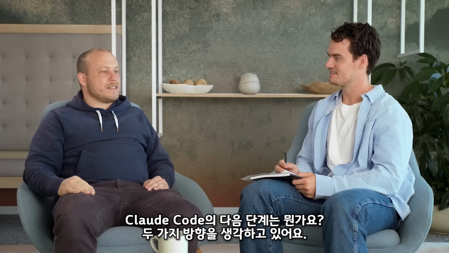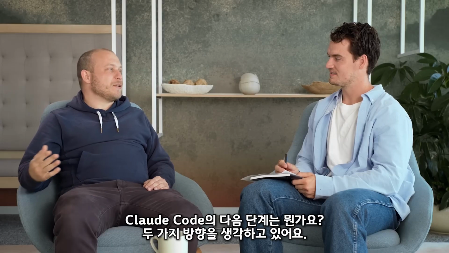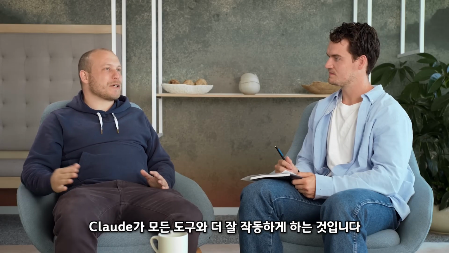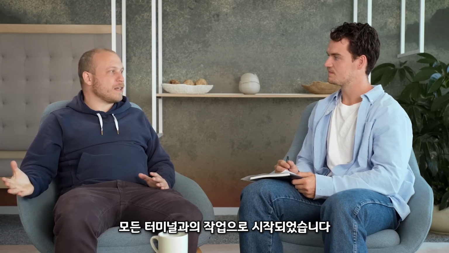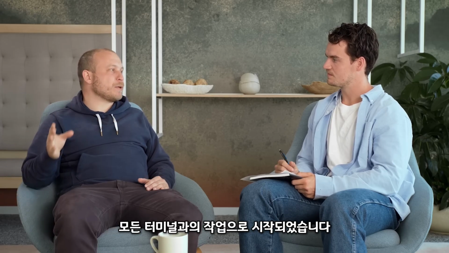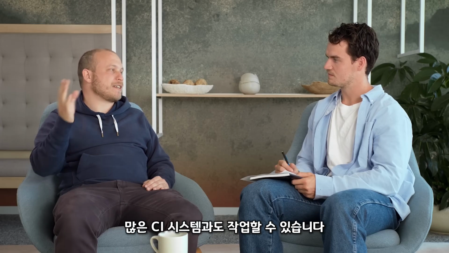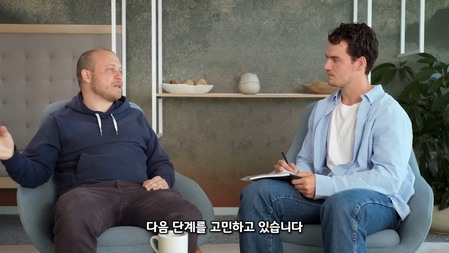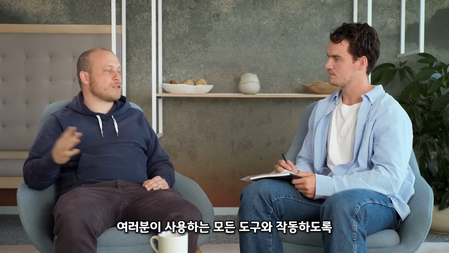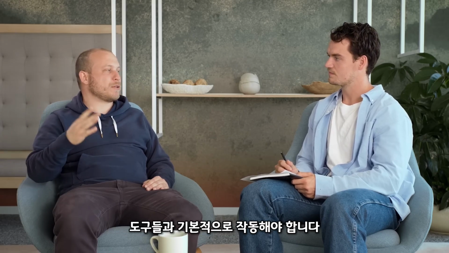What's next for Claude Code? Yeah, I think there's two directions we're thinking about. One is how to make Claude work even better with all your tools. It started with working with every terminal. Now it can work with many IDEs, and it can also work with a lot of CI systems. And we've been thinking about what's next there. Just to make sure it works with all the tools you use, Claude should know how to use them, and it should work with the tools natively.